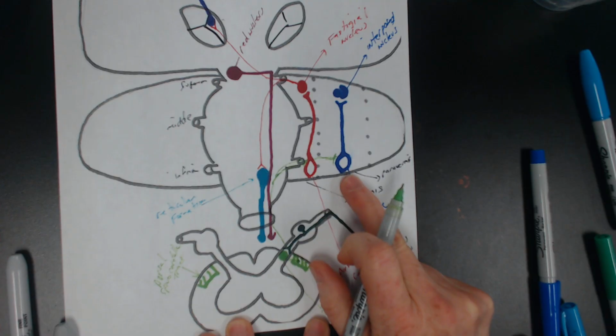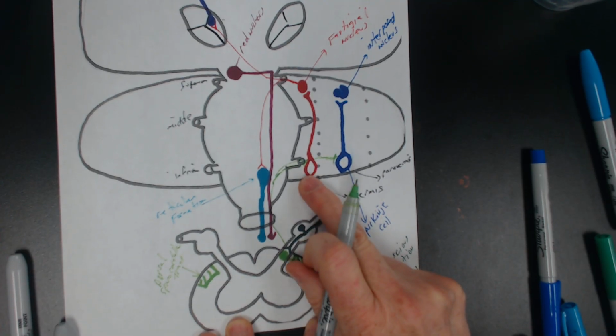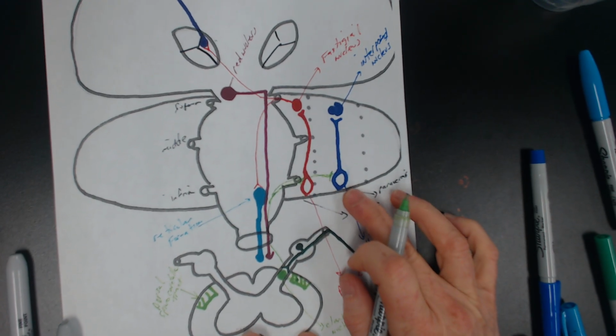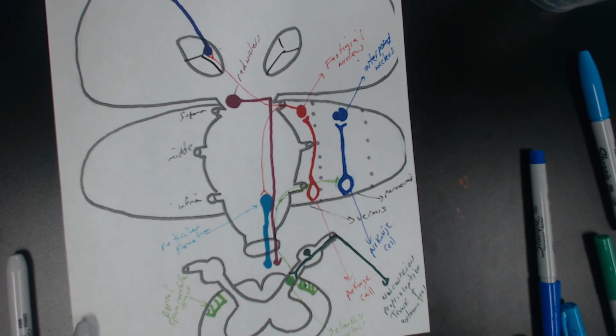So the spinocerebellar pathways receive information from both the trunk and the extremities. And that Purkinje cell is already set up with its interposed nucleus, the deep cerebellar nucleus that it uses.